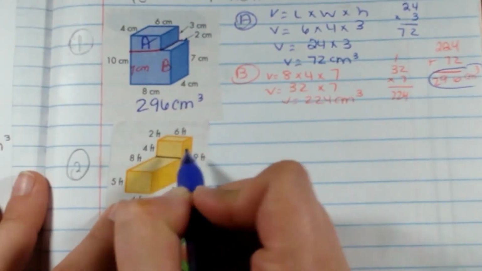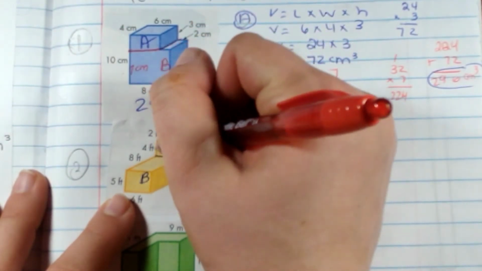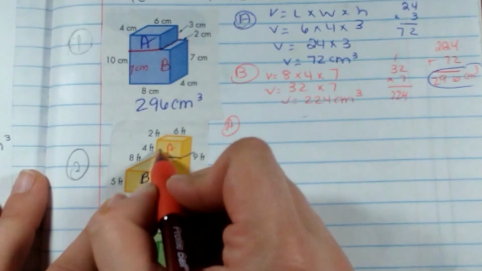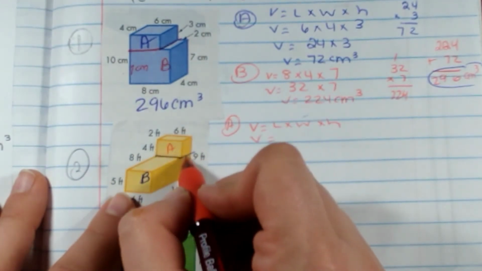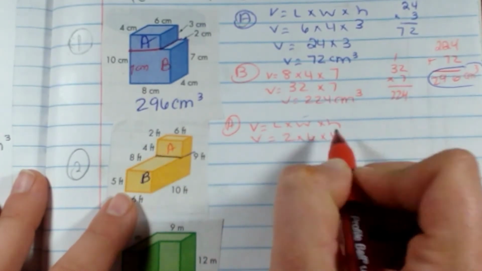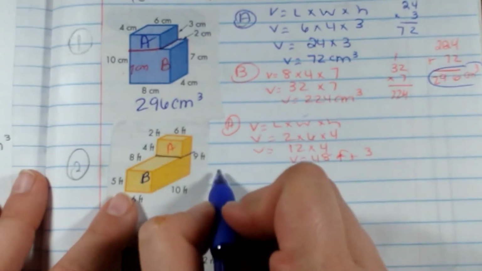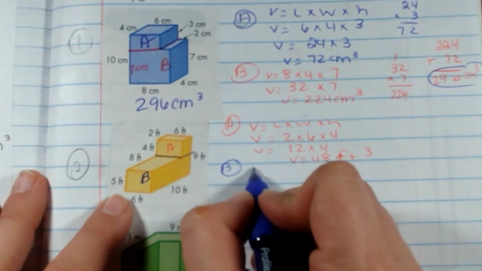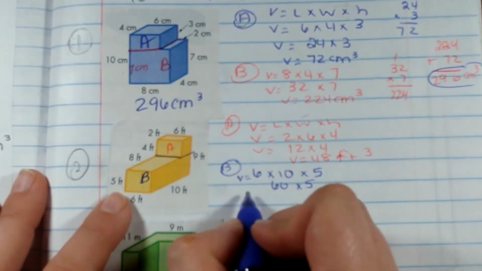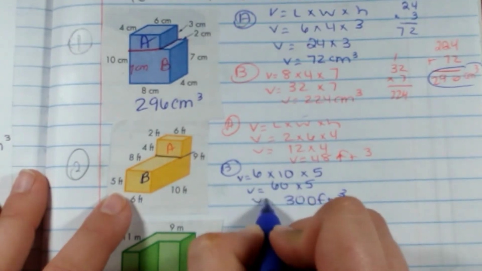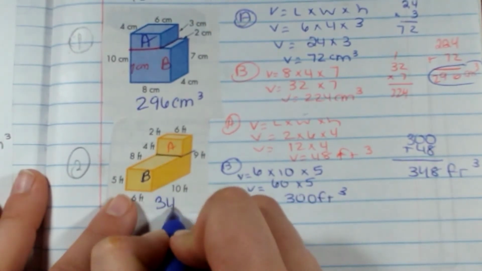All right, my next one I'm going to cut off right here where the crease is. We have our height here, our width, so we're good for figure B, and for figure A, we're good here. So for A, I'm going to do length times width times height: 2 times 6 times 4. 12 times 4, that's 48 feet cubed. B would be 6 times 10 times 5. So that's 60 times 5, and that would be 300 feet cubed. So now we're going to add 48 and 300 to get 348 feet cubed.